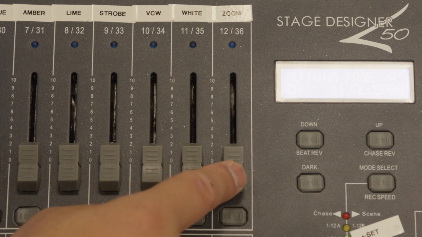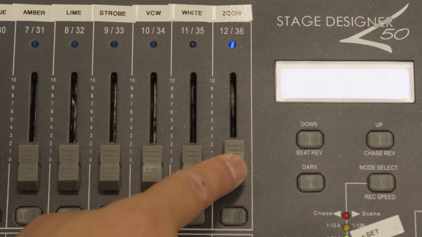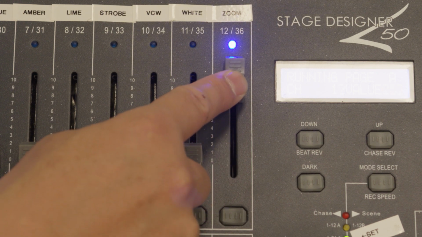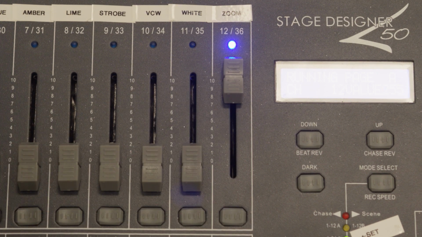So when it's on 0, it is narrow, and as I move it up, all the way up to 255, it is on wide. You will hear the motor of the light moving as it moves from narrow to wide.